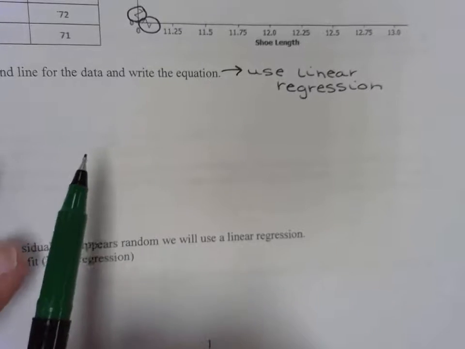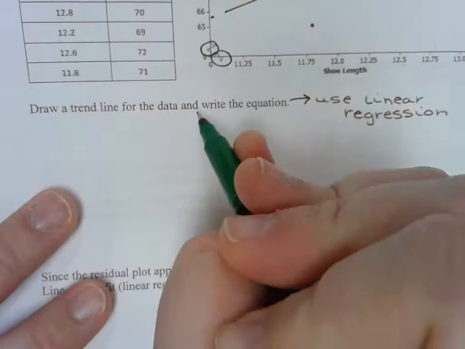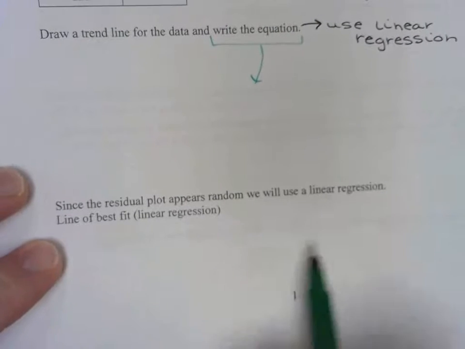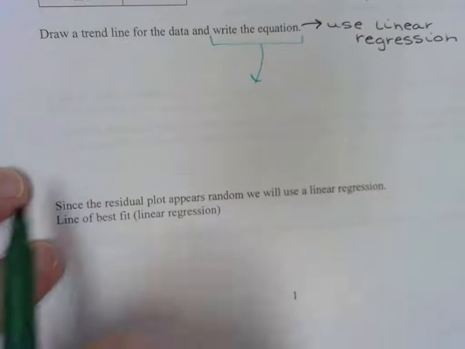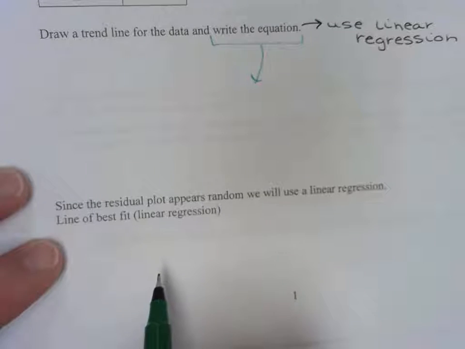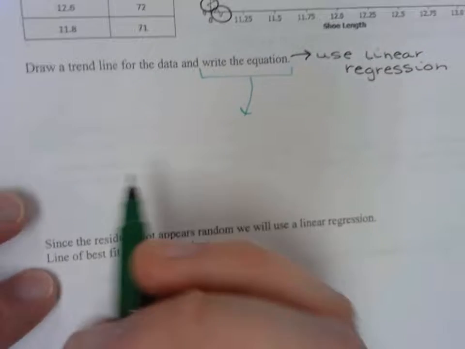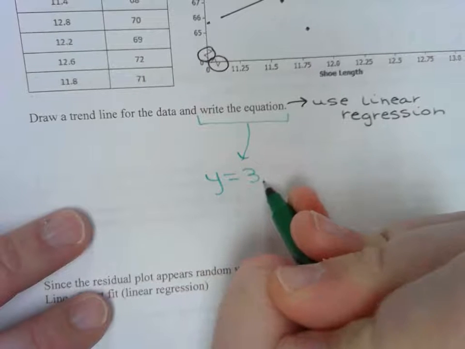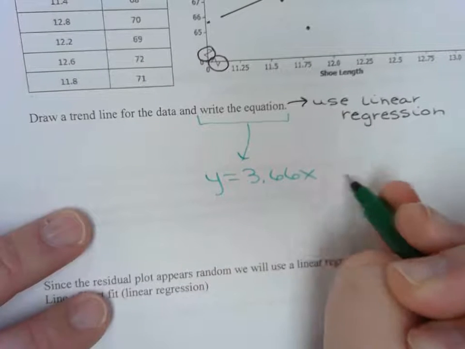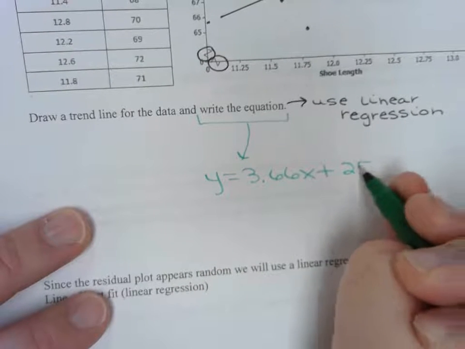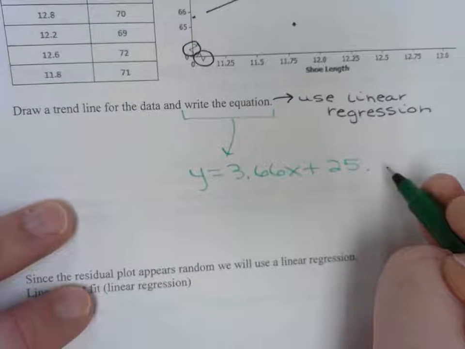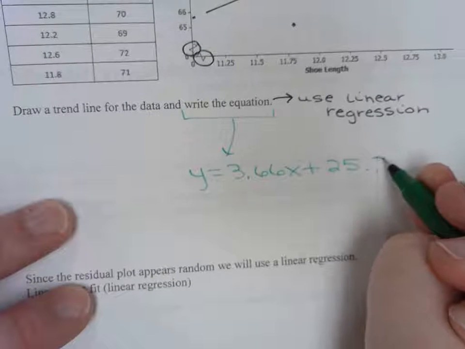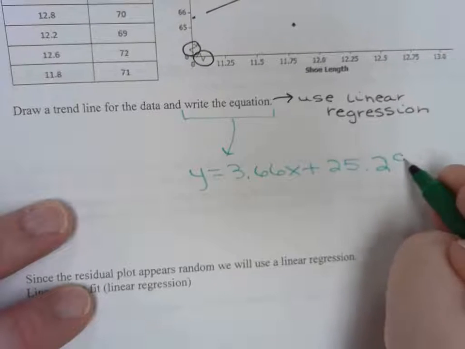Okay, so if I go back to my notes, it wants me to write the equation. Question 2 is the same thing. When it says to write the equation, you're going to write the equation we got. So y equals 3.66x plus 25.2769, so 25.28.